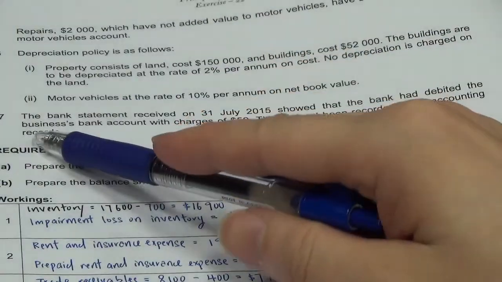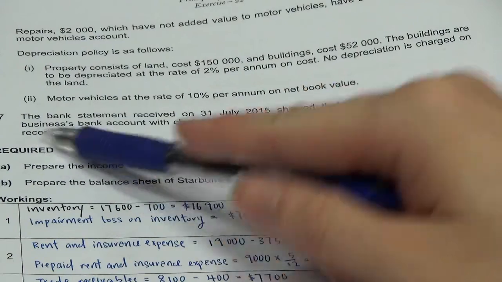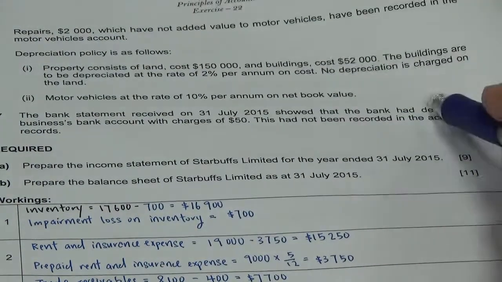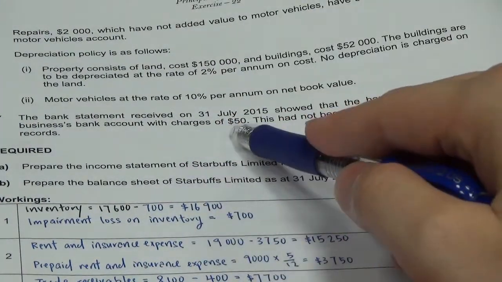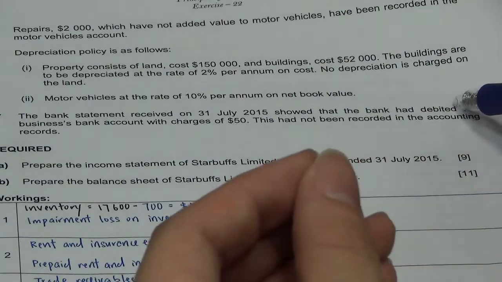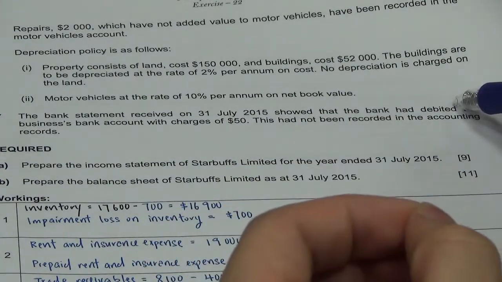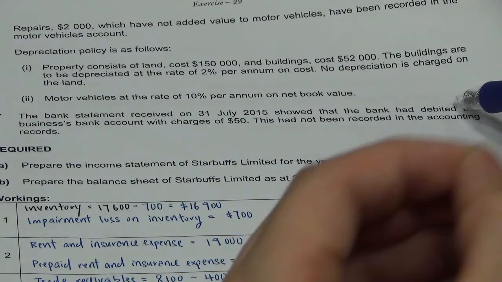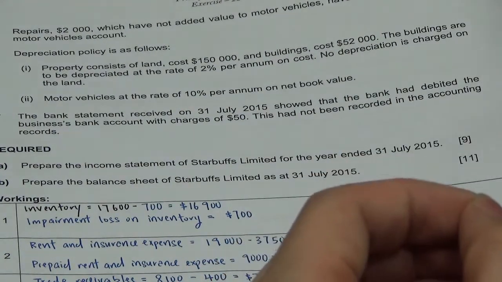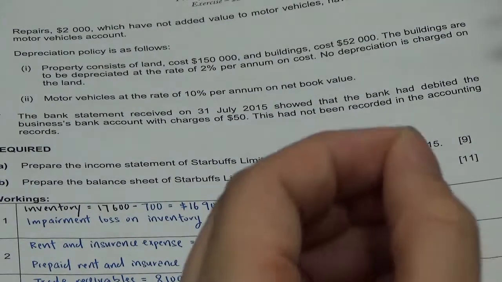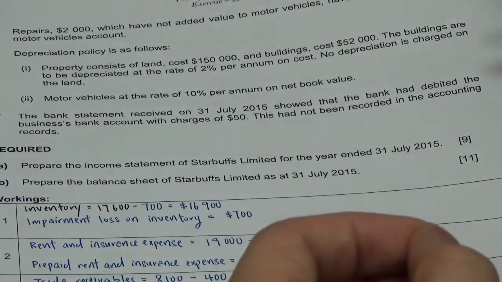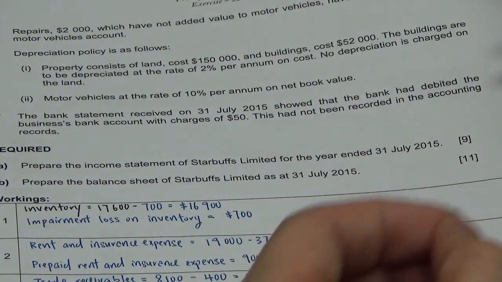Next, do the last one, number 7. This is the bank statement. They say that the bank had debited the business bank account with charges of 50. For a bank statement, to debit means to pay, to credit means to add money. The bank statement and the cashier bank function differently. Cashier bank: DR plus, CR minus. Bank statement: DR minus, CR plus, which is different.